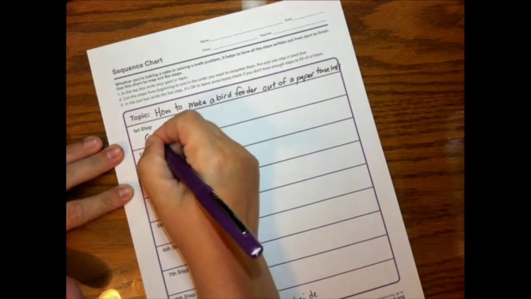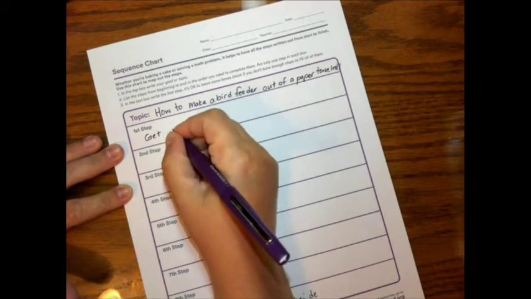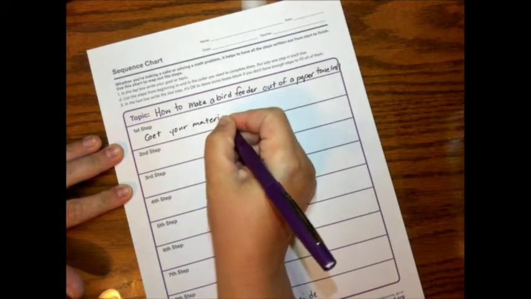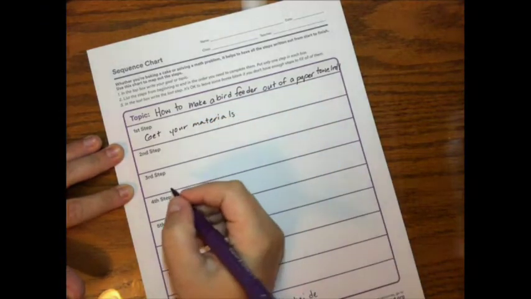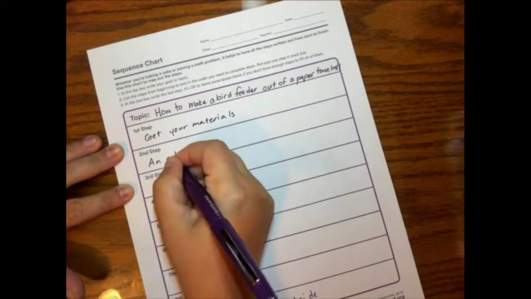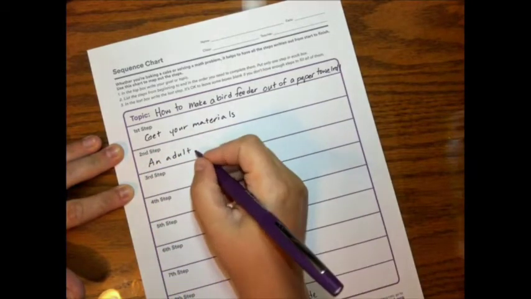And so for your first step on this, you would want to get your materials. And then let's say that an adult would poke holes at the top.